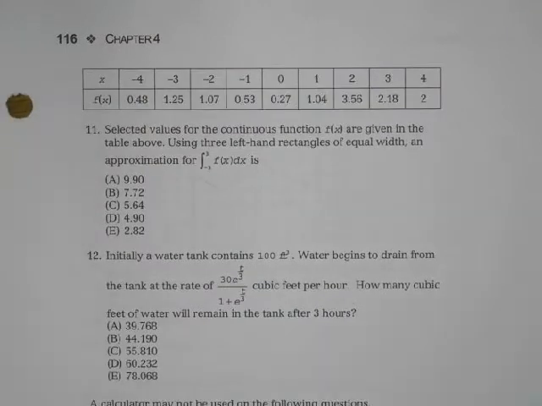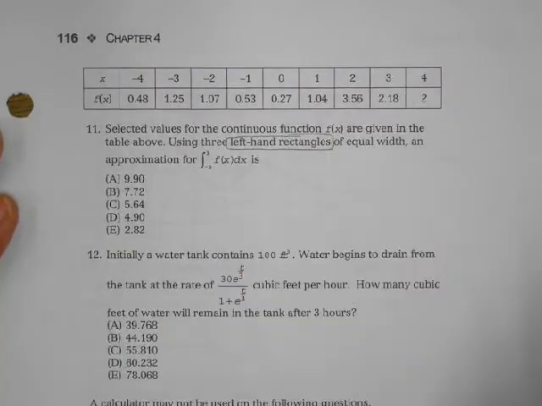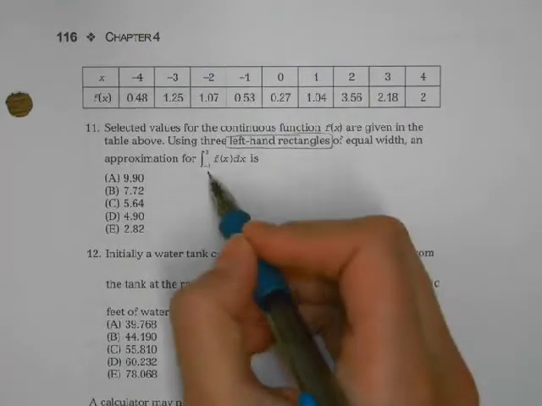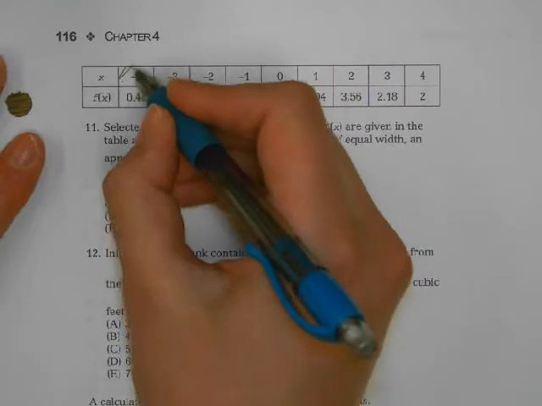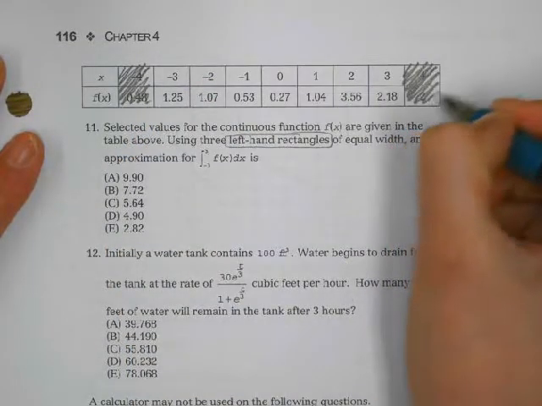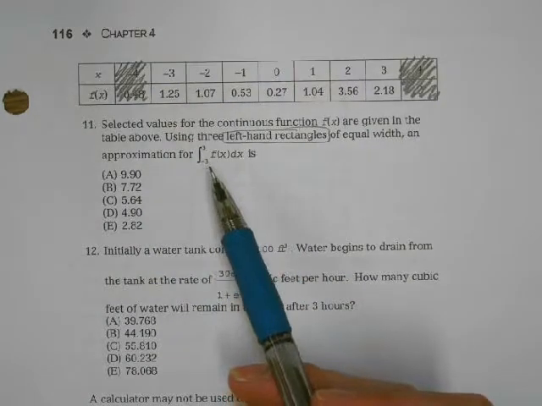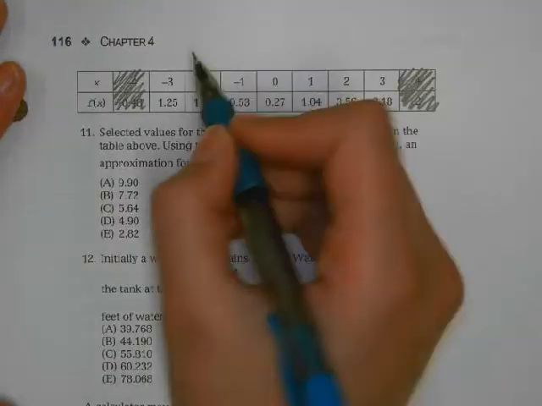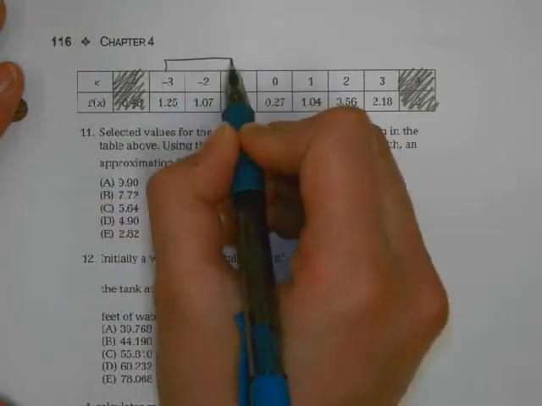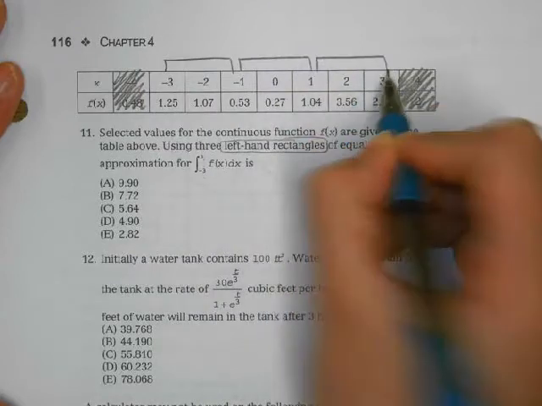So for this one, they want us to use 3 left-hand rectangles of equal width, and we're going from negative 3 to 3. So this is a width of 6. That means that every 2 we are making our interval. So I said from negative 3 to negative 1, from negative 1 to 1, from 1 to 3.